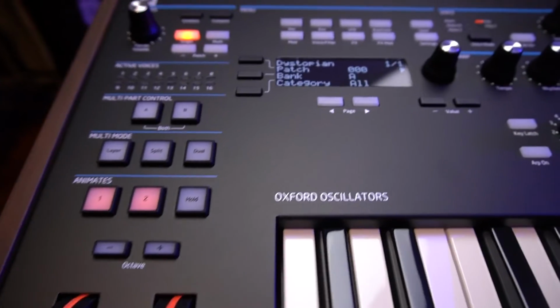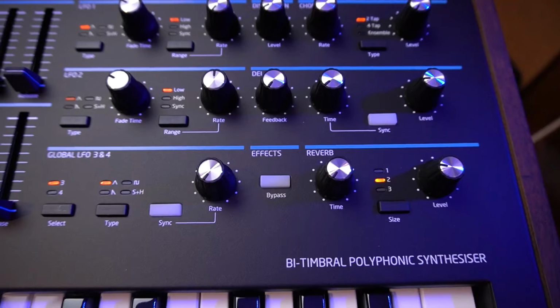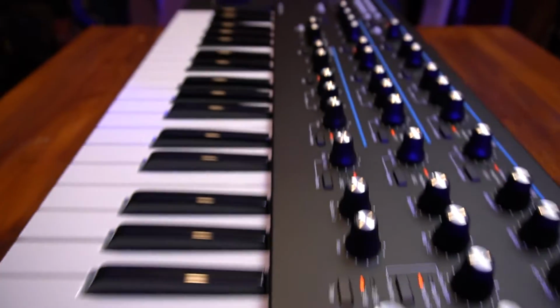Today we're going to be checking out the amazing Novation Summit. That is a synthesizer that rules. Check this out.